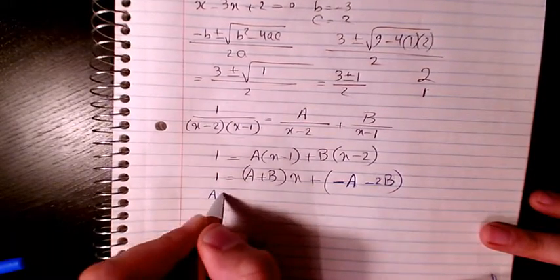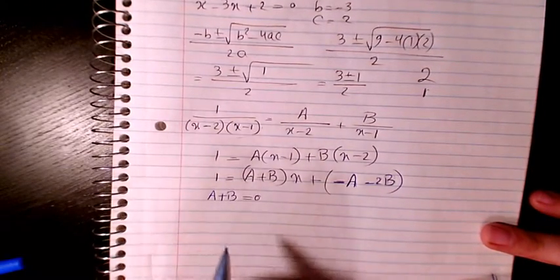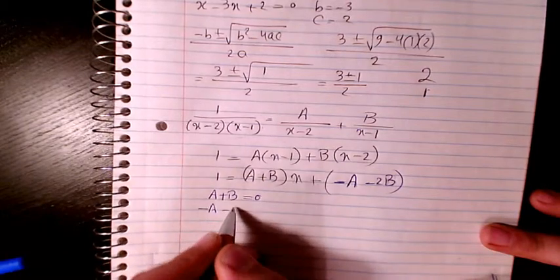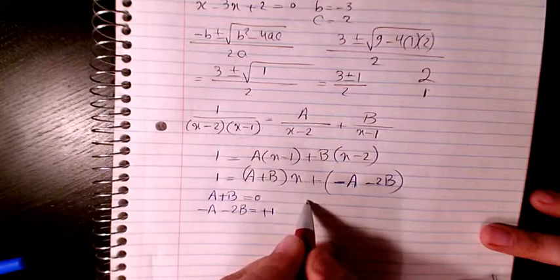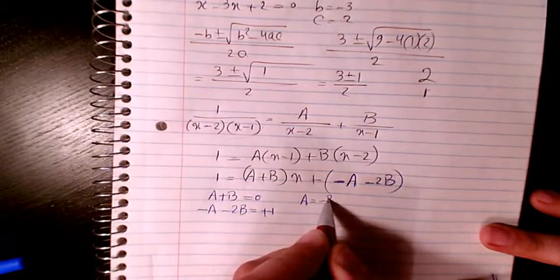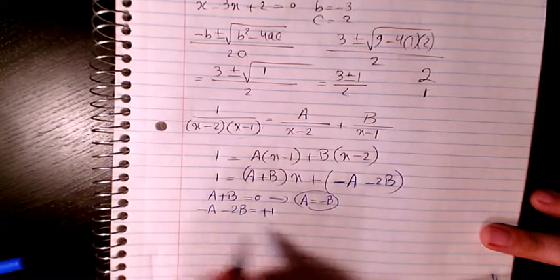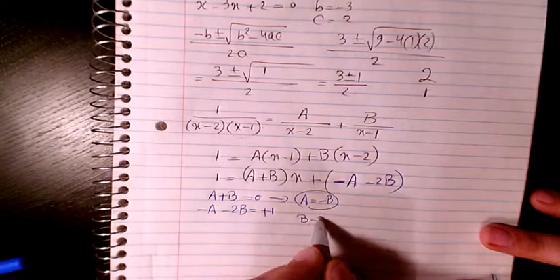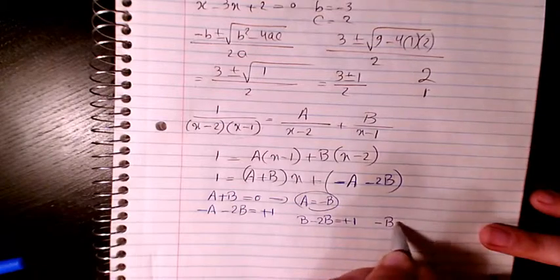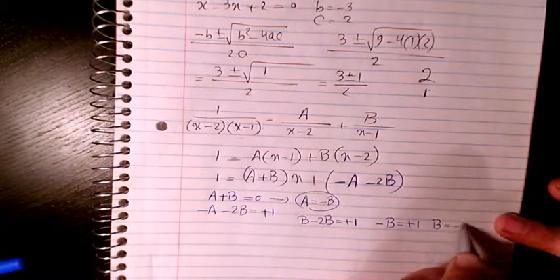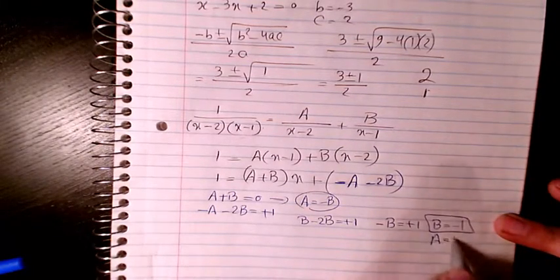So it means that a plus b will be equal to 0, and negative a, negative 2b will be equal to positive 1. So instead of a, I can write negative b from here. So I can write plus b minus 2b will be equal to positive 1. So negative b will be equal to positive 1. So b will be negative 1 and a will be positive 1.